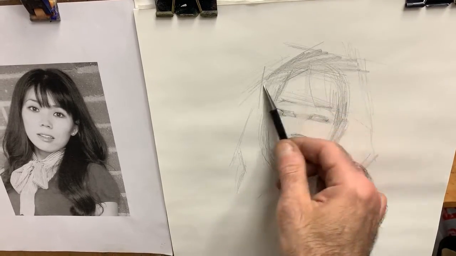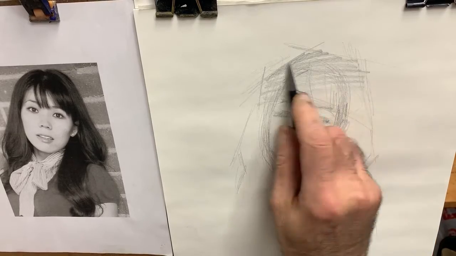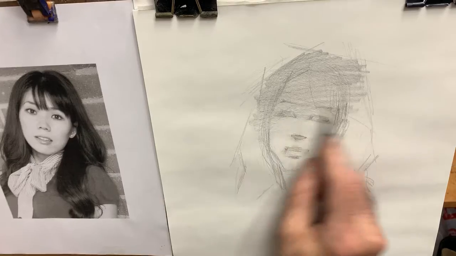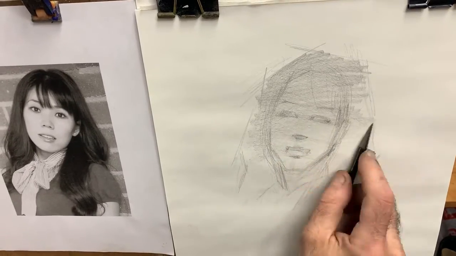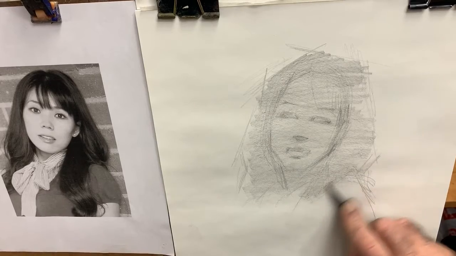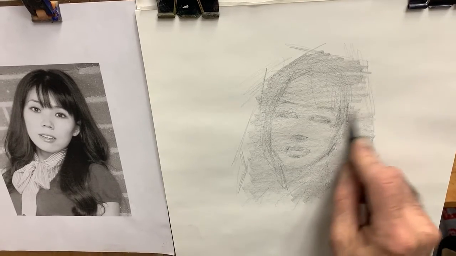Overall, this is HB. Don't go too dark. Overall, think of painting again, okay?